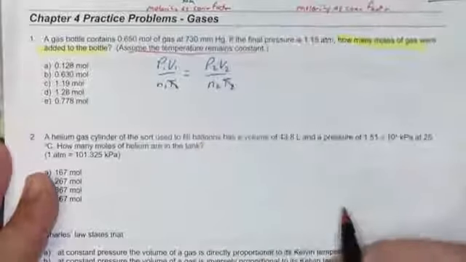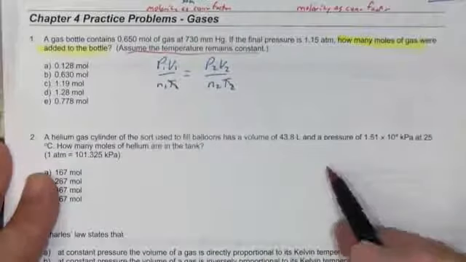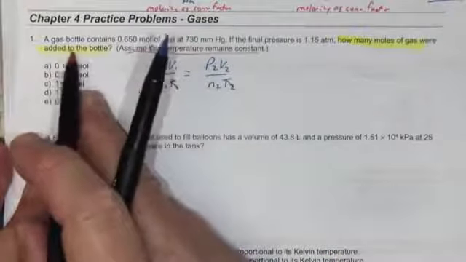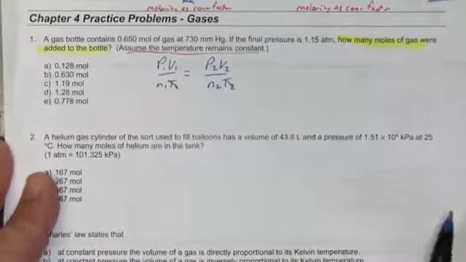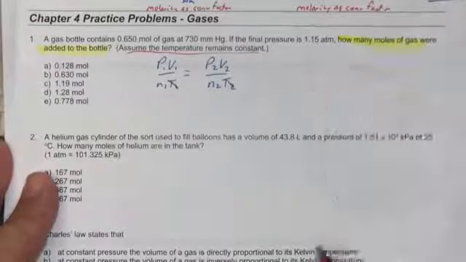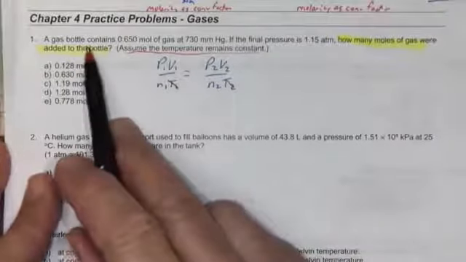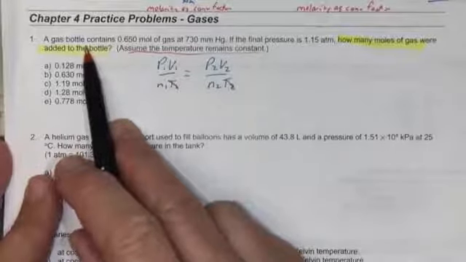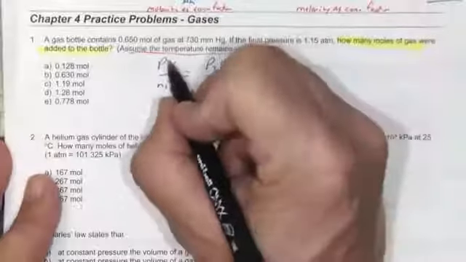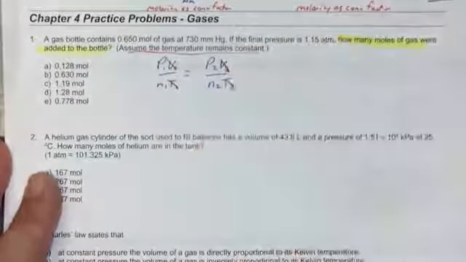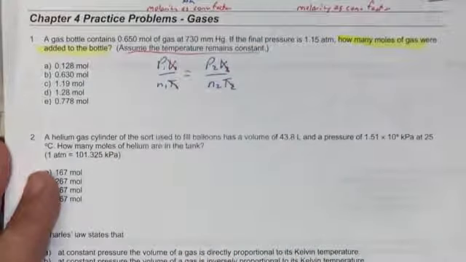So T1 cancels. Next, notice that it's in a gas bottle. You're adding gas to the bottle. The volume is also constant, even though this problem doesn't explicitly say it. If the gas is in a bottle and you add more gas to it, then the volume of the bottle remains constant. So V1 equals V2 equals a constant. And what can you do if you have a constant on both sides of the equation? You can cancel it.